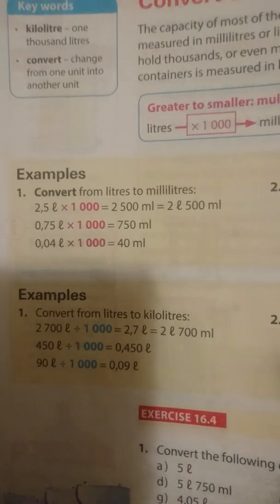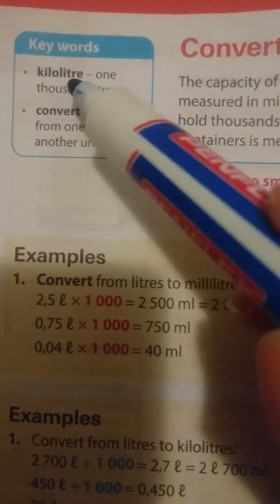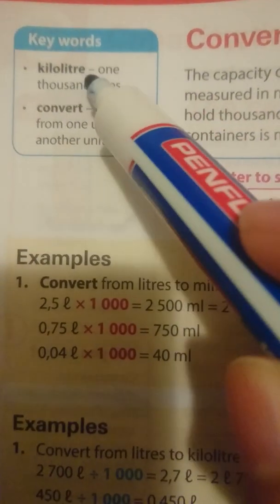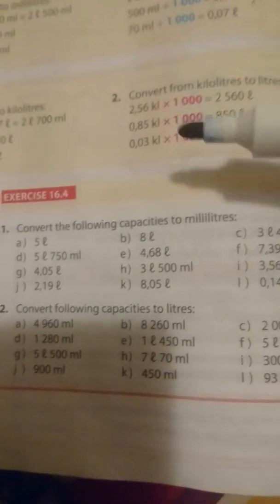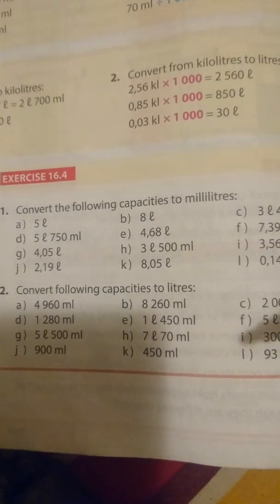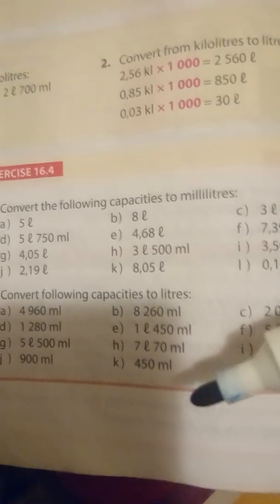moving on. One more thing you need to take note of is that a kiloliter is 1,000 liters. You do not need it for this activity here, okay? But you can just take that down in your books. You will complete this activity for me. If you need any help, let me know.